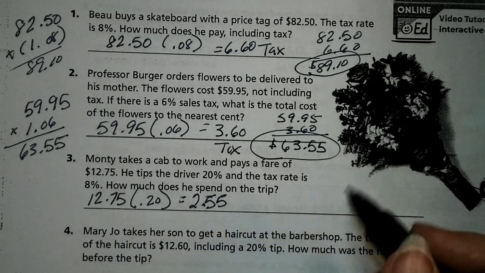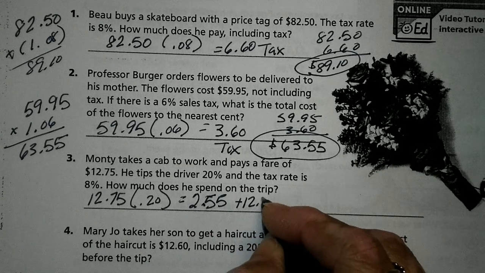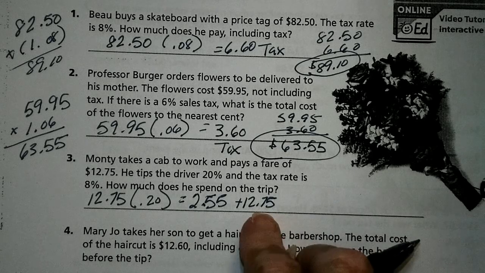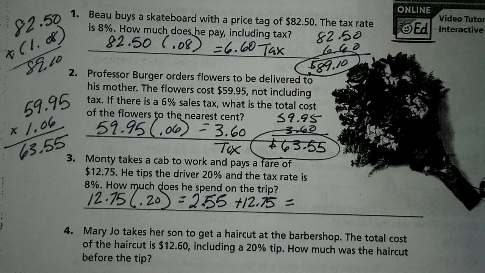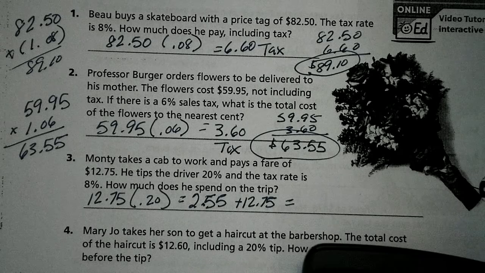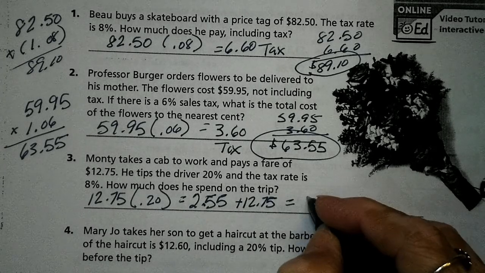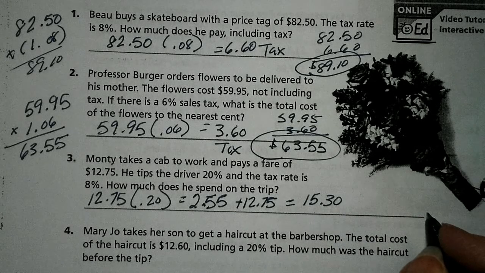It doesn't say that. So we're going to add that $12.75 to the $2.55. And what do we get? I got $15.30.